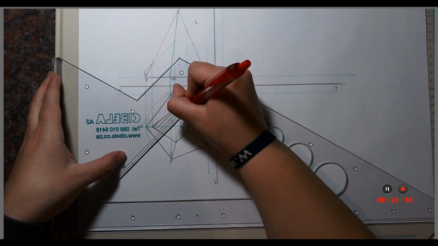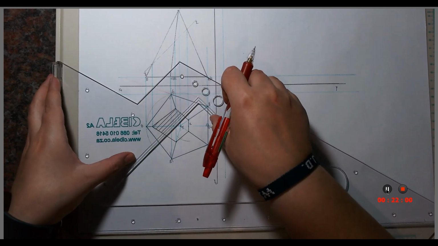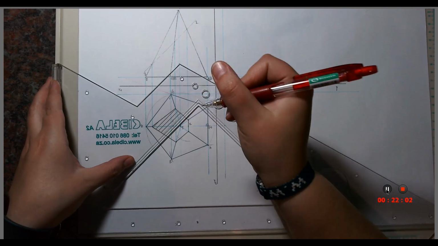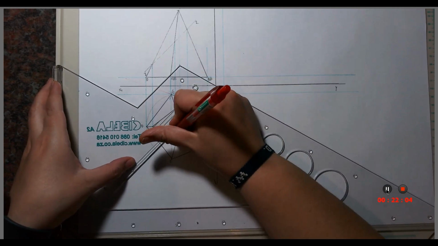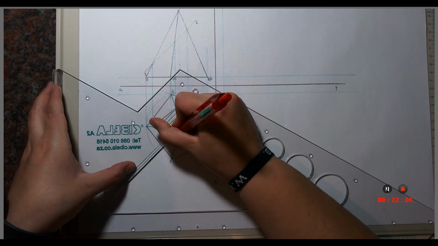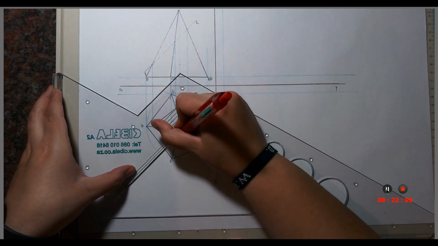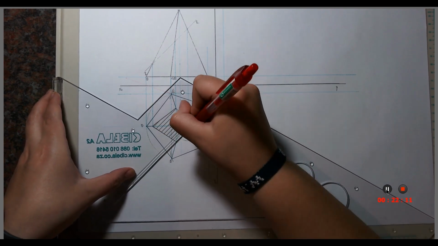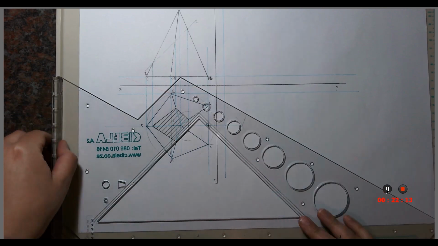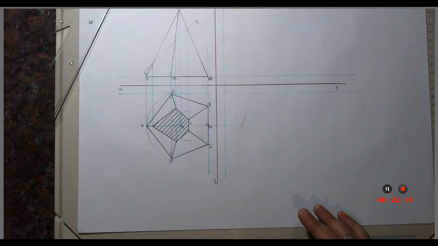I'm using these little lines on my ruler as a guide to make sure that all my hatching is the exact same distance away. And there we have it. That is our finished top view.